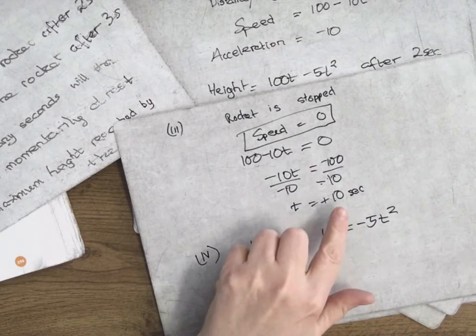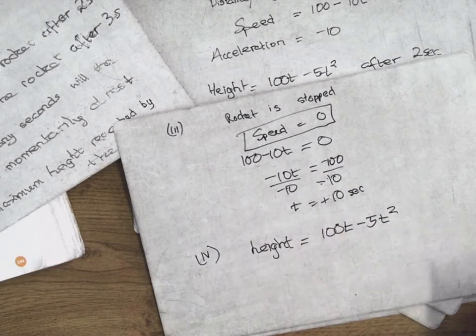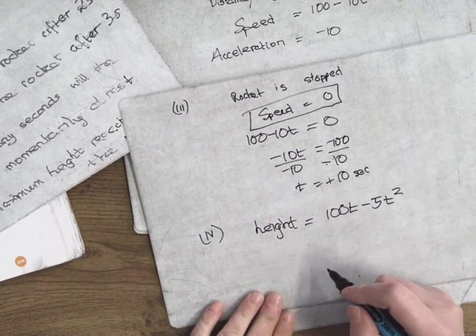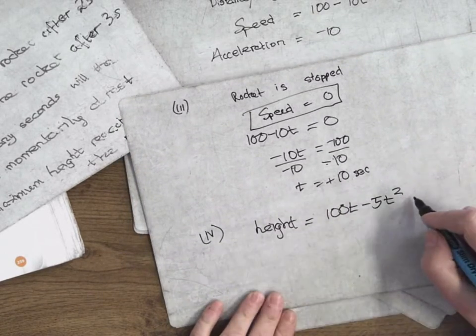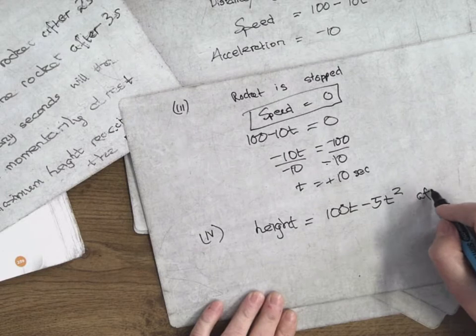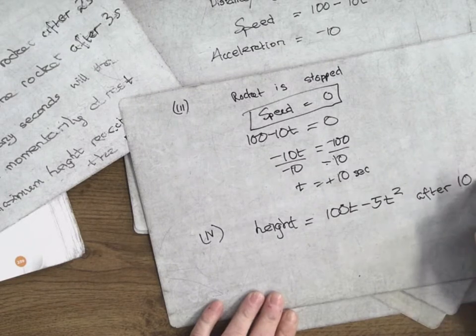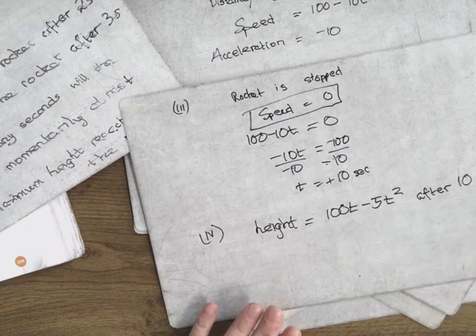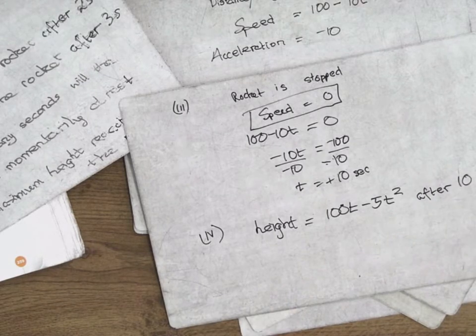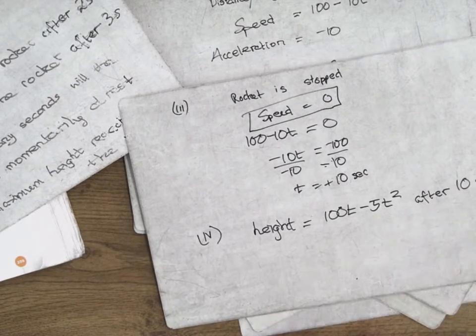So basically you want its height after 10 seconds. They just phrased the question slightly differently. They didn't tell you the 10 seconds, so they want its height after 10 seconds.